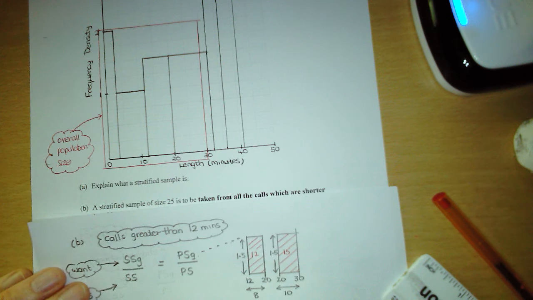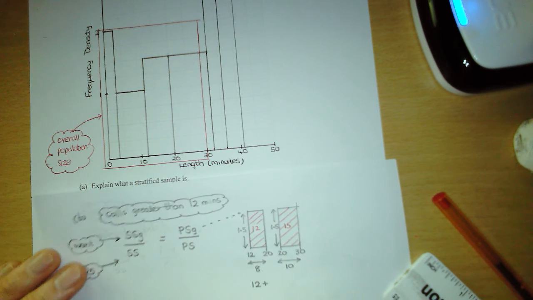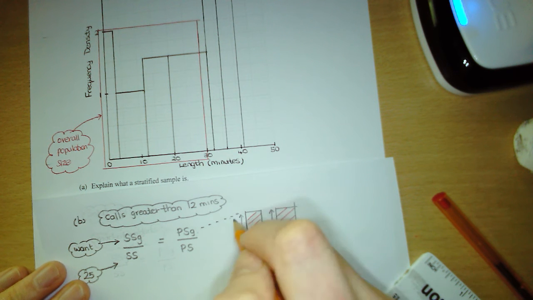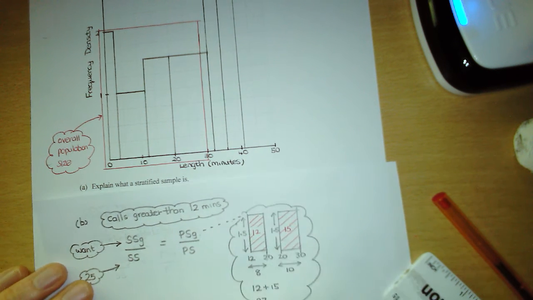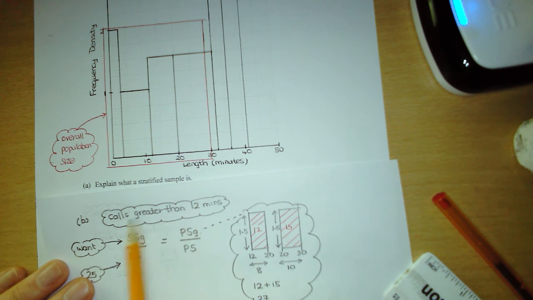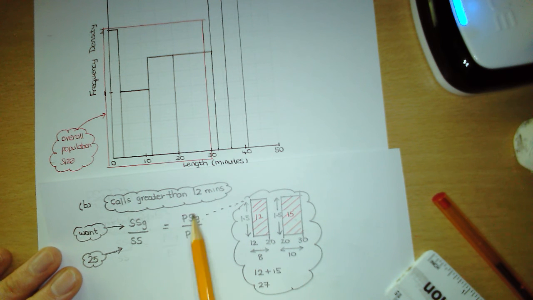What I'm now going to do is add those two together. So we've got 12 plus 15, which is going to give us 27. Now, we have just worked out from the histogram the actual population size for the group, which is calls greater than 12 minutes. It's these two bars combined, so getting their two areas and adding them together. So that is the number of calls greater than 12 minutes right up to 30 minutes.